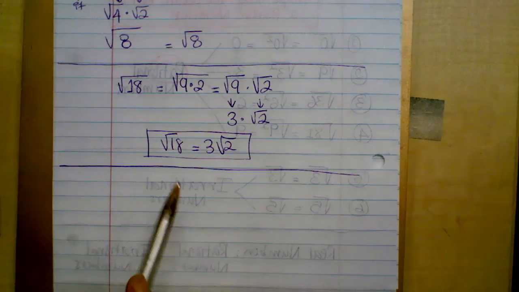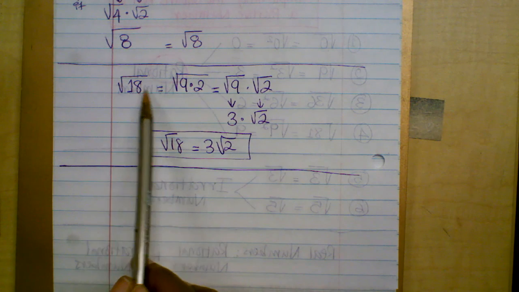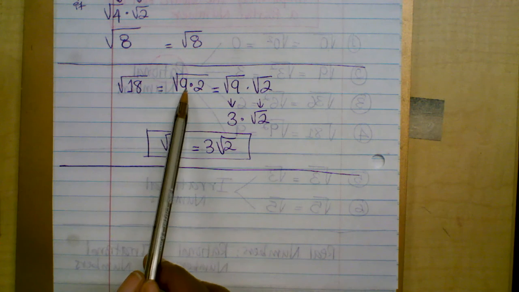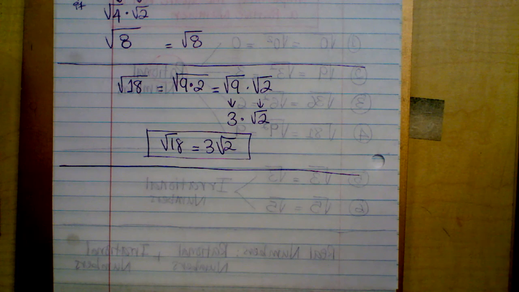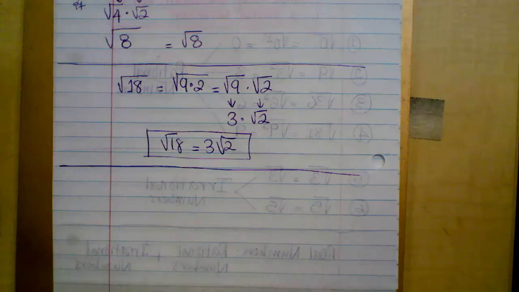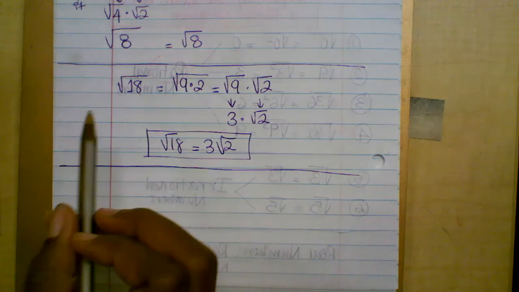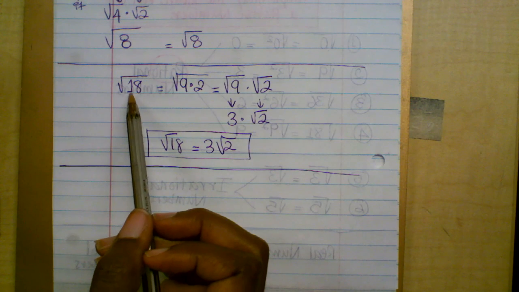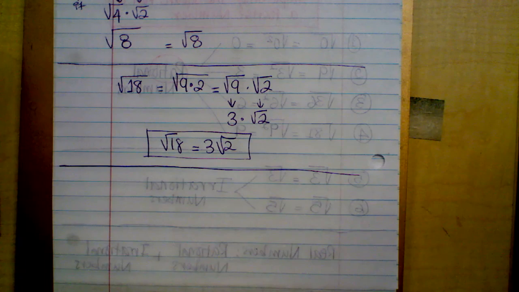But for this, if it's just a single digit, some of you have very great number sense, so you can right away know that 18 can be written as factors of 9 and 2. If not, in the next video, I'm going to show you how to identify the factors for higher numbers.